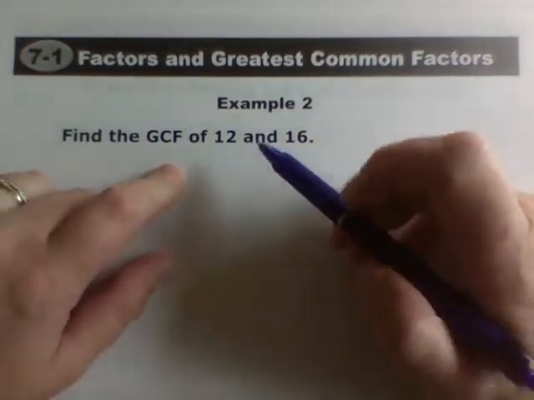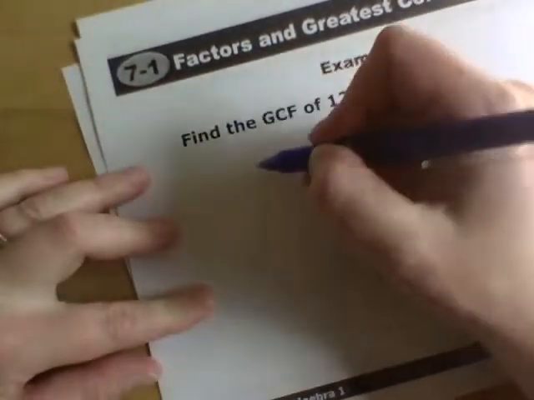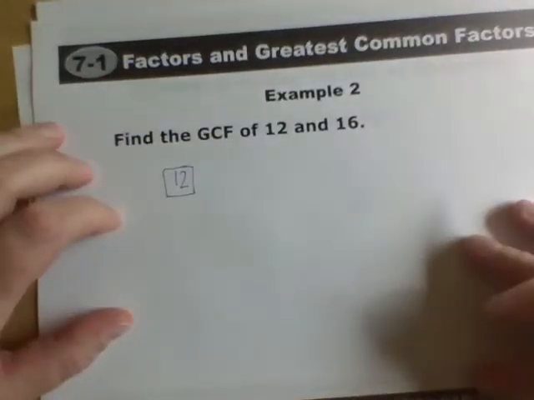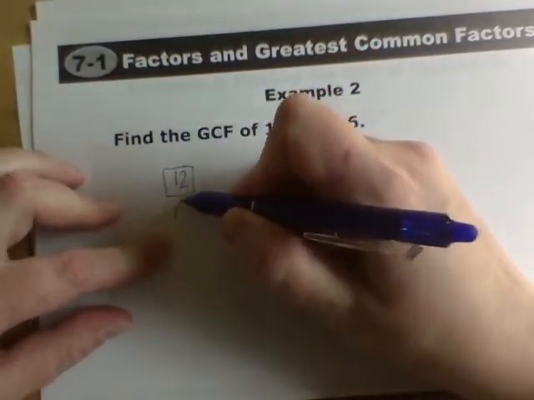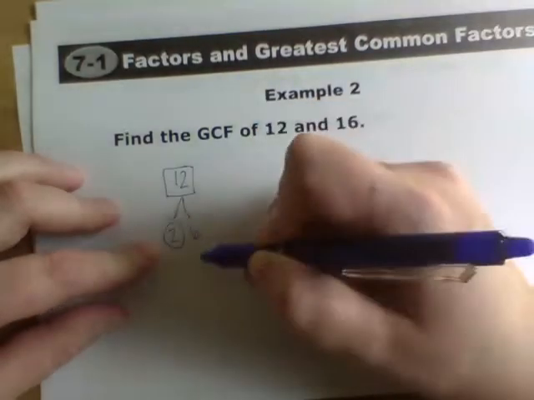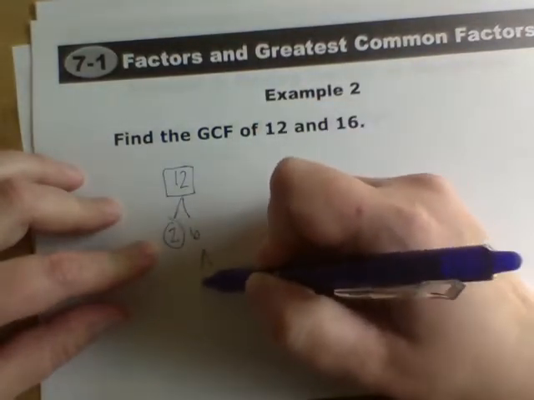So prime factorization of 12, if we take the approach of doing the factor tree, you can do 2 times 6, where 2 is your prime number, and then 2 times 3.